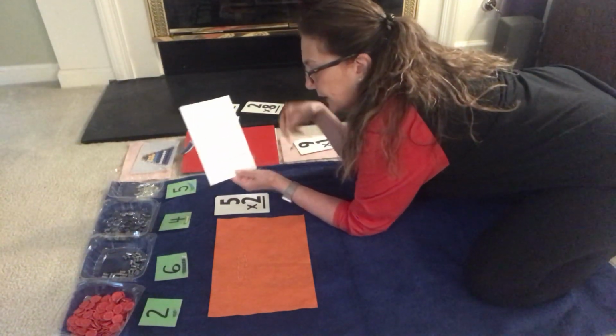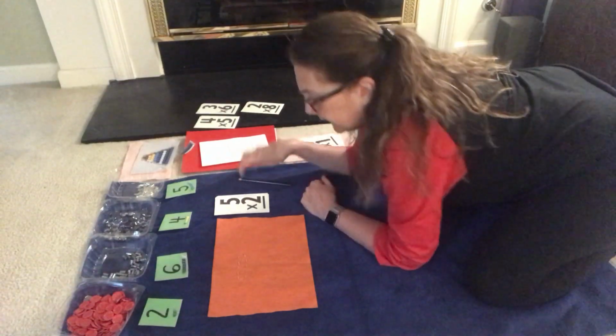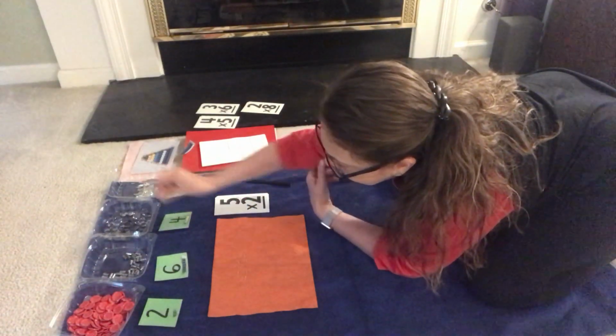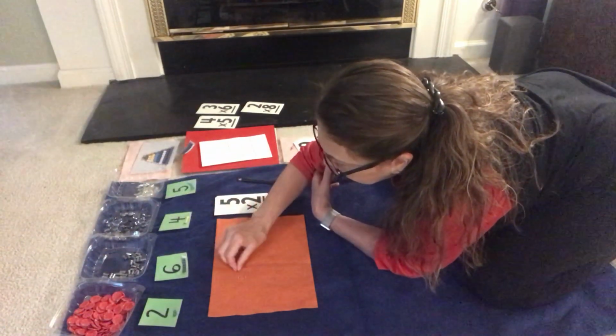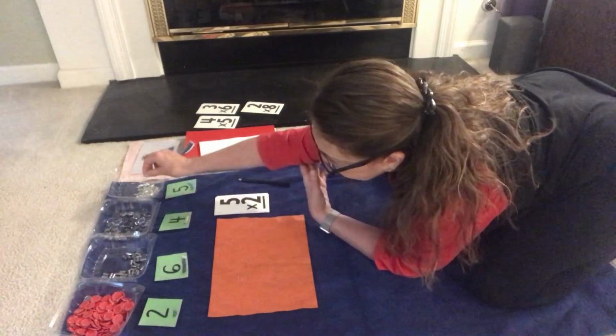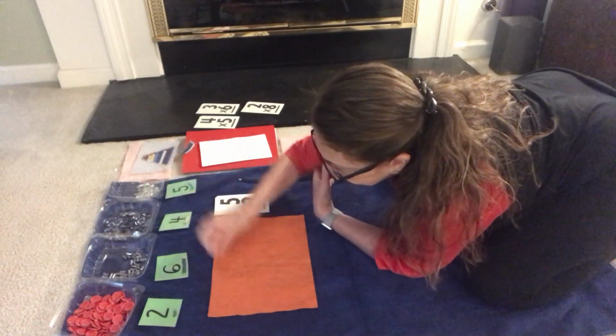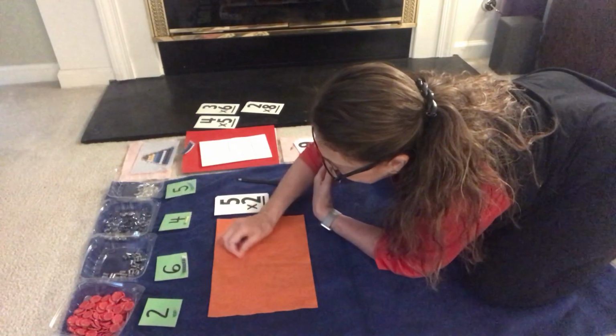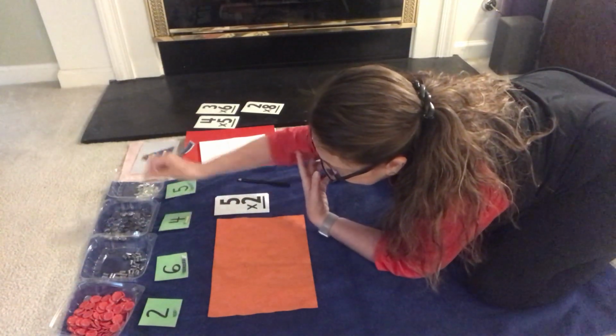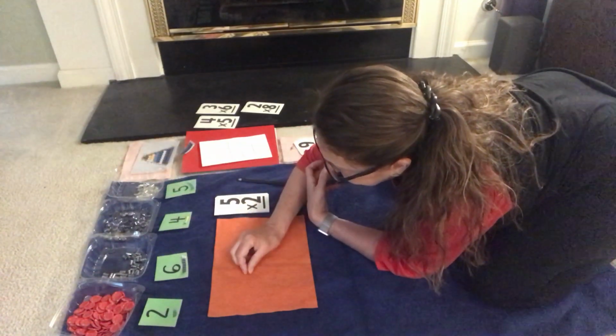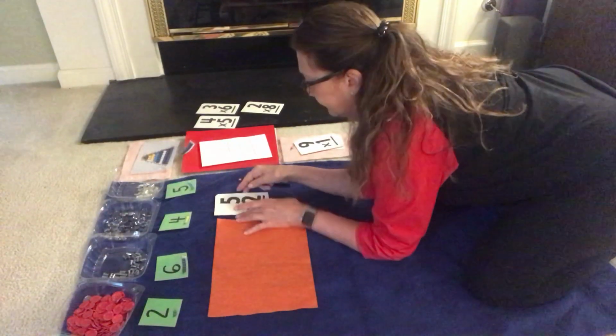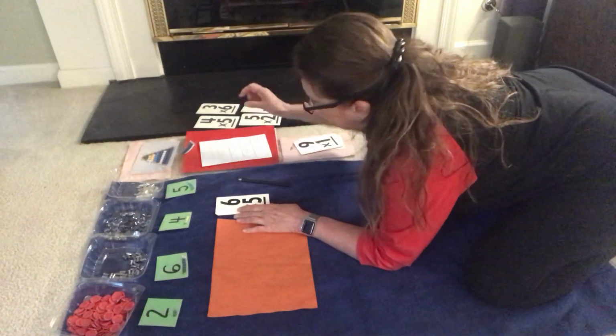So I wrote the number 10. And then I need to make sure I put my beads back, or my pretend beads back. Okay, and that's that equation.